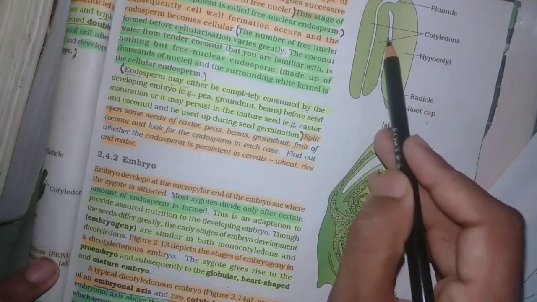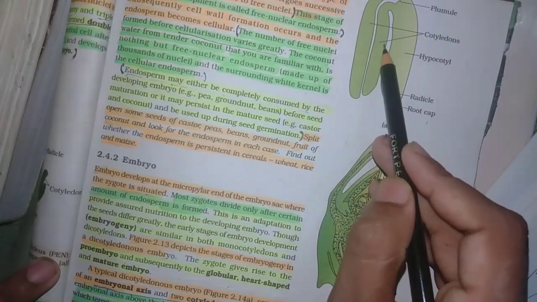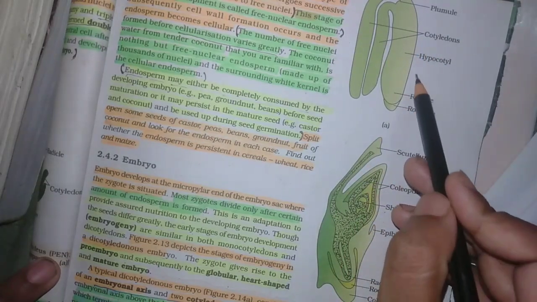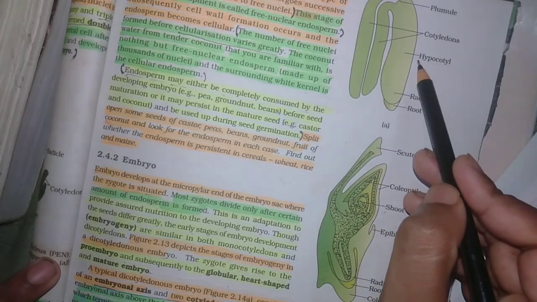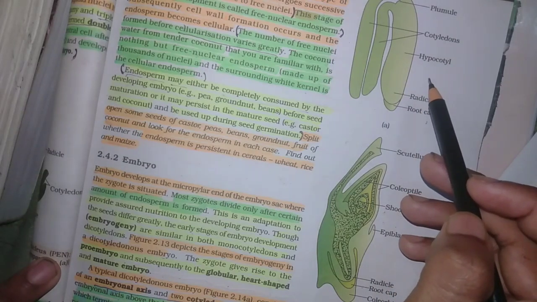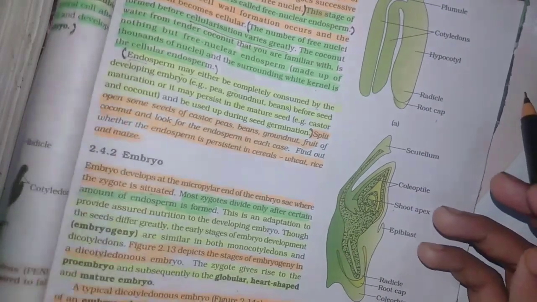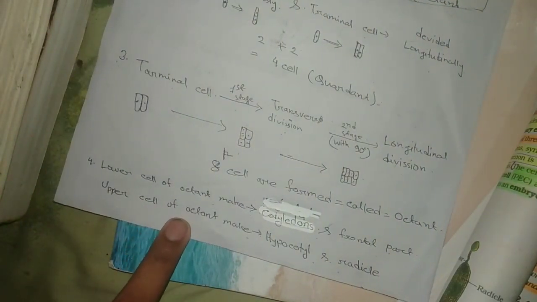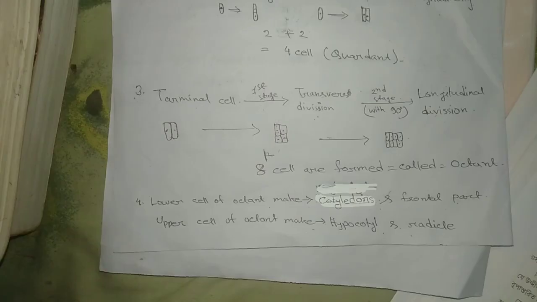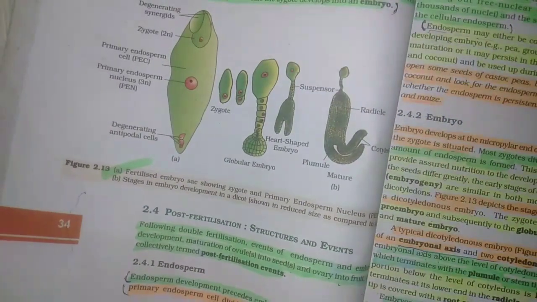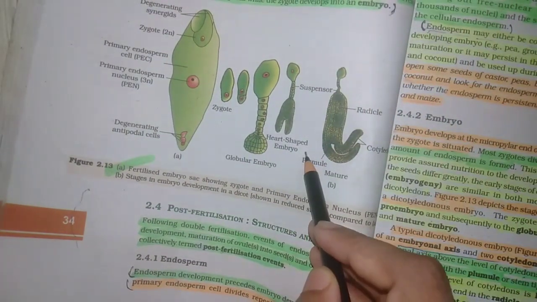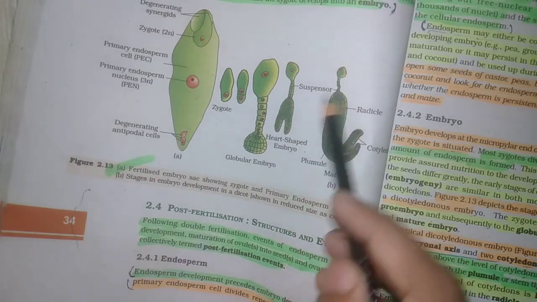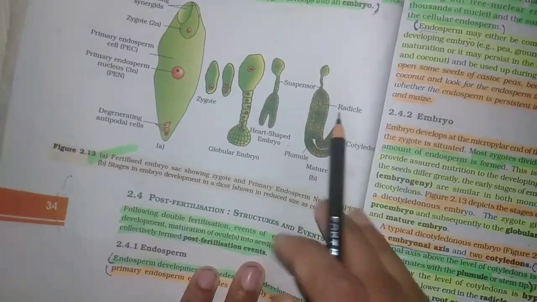This is the cotyledon, made from the lower part of the octant, and the radicle and hypocotyl are made from the upper part of the octant. In the heart shaped embryo, this is the suspensor, this is the radicle, this is the cotyledon.